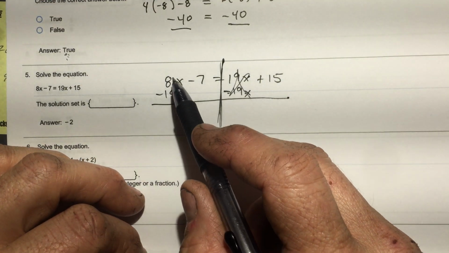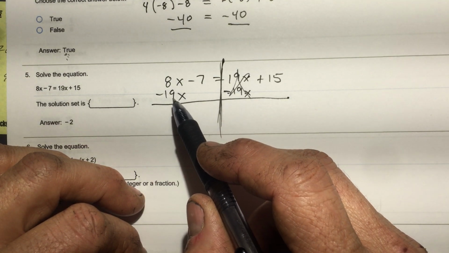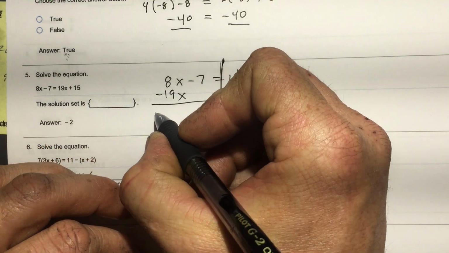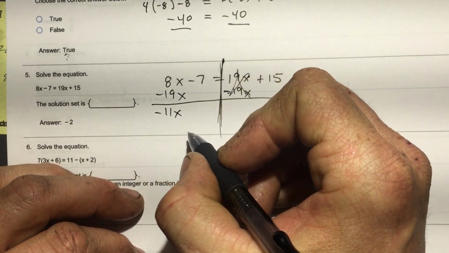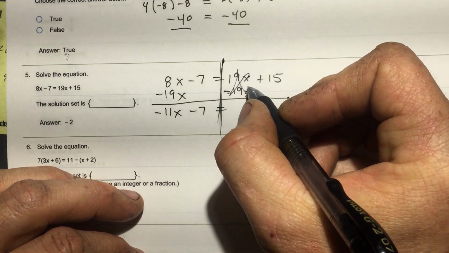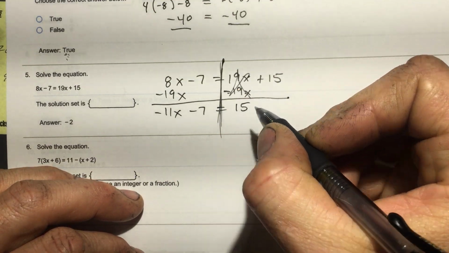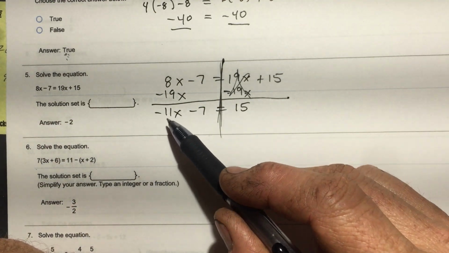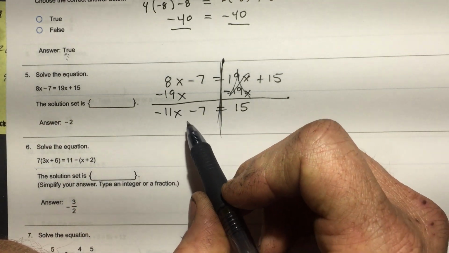When I subtract over here, 8x's minus 19x's, well, 8 minus 19 would be -11. So this is -11x's. I still have this minus 7. And over here, since that's gone now, all I have is 15. All right, so I've improved my equation because I got all my x's over here on this left side now.